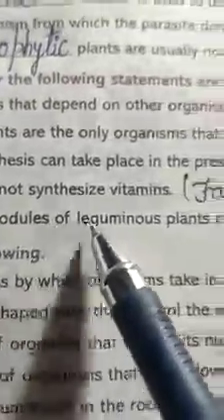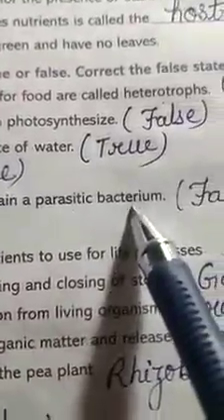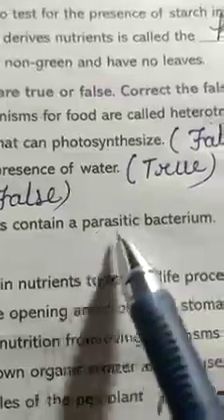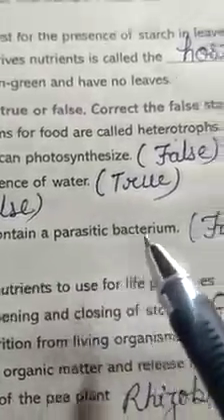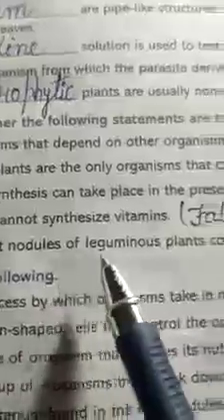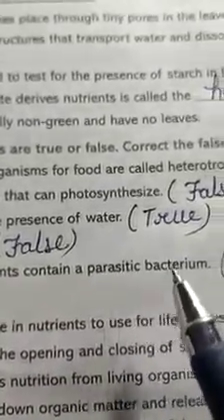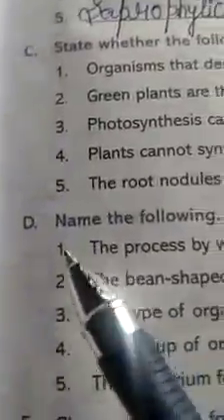The root nodules of leguminous plants contain a parasitic bacterium. Dear student, we know very well here it is not a parasitic bacterium, it is a symbiotic bacterium. So it is false. So right here, false. Now come to D.